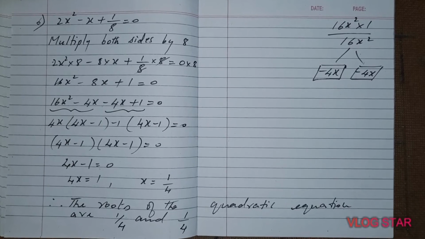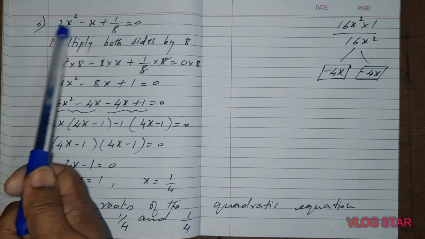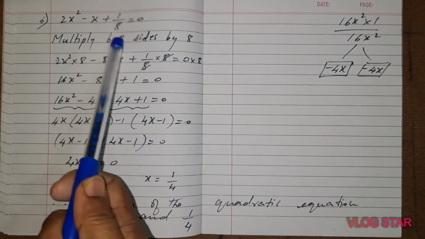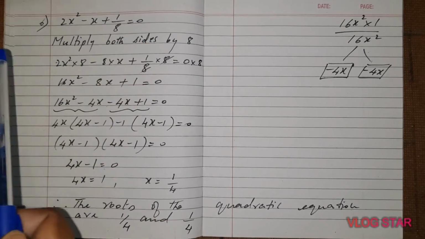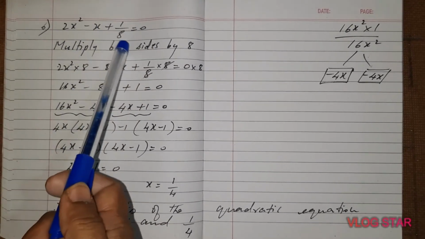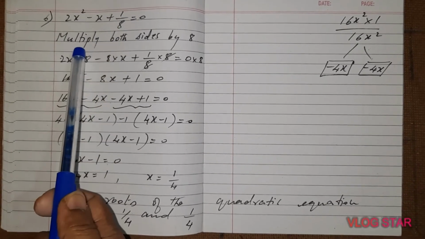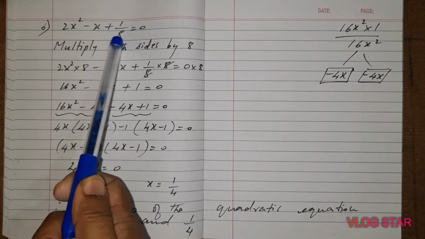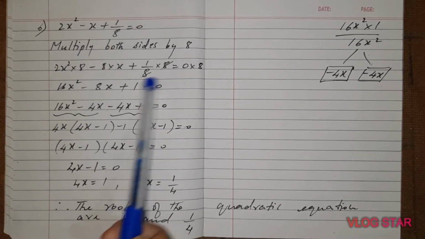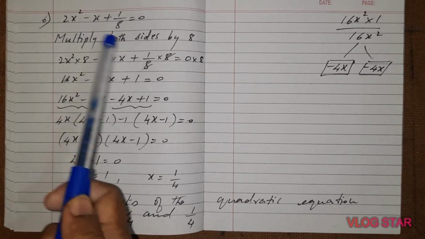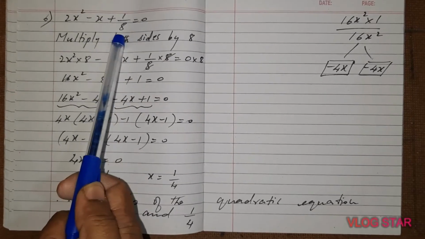Now let me take the sixth problem, that is 2x square minus x plus 1 by 8 is equal to 0. In this one, you have the fraction over here, that is 1 by 8. So what you must do is to get rid of this denominator and to get a quadratic equation, we must multiply both sides by 8, the denominator.